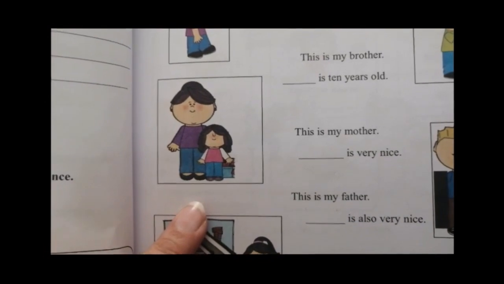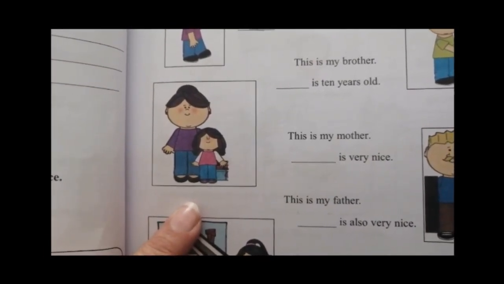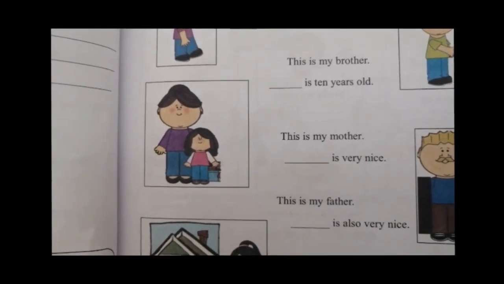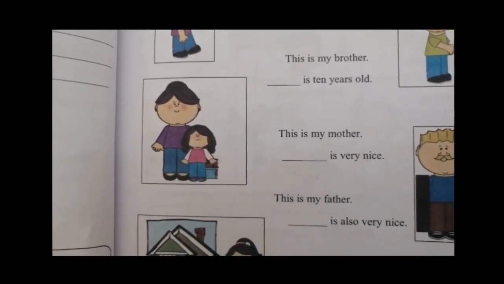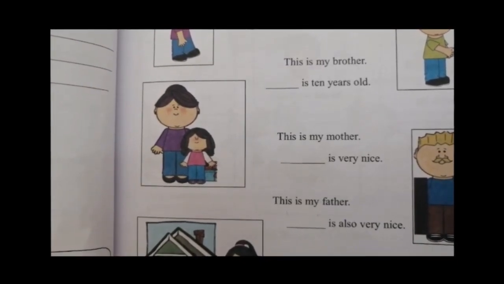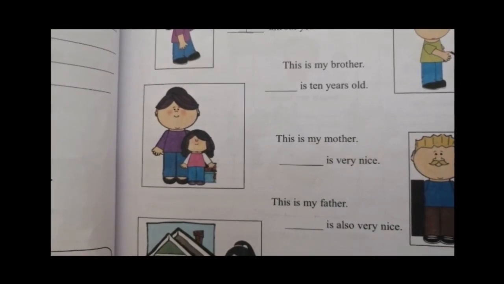Now come to the third picture. This is my mother. Dash is very nice. Now, mother is a woman. So, which pronoun are you going to use for mother? I will again give you some time to write the answer.